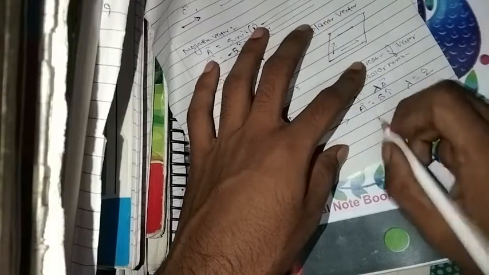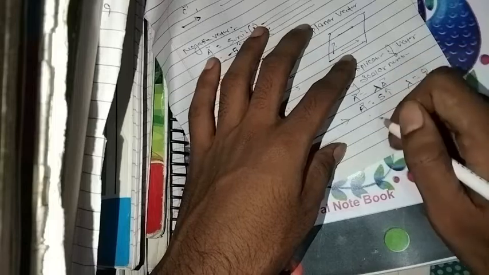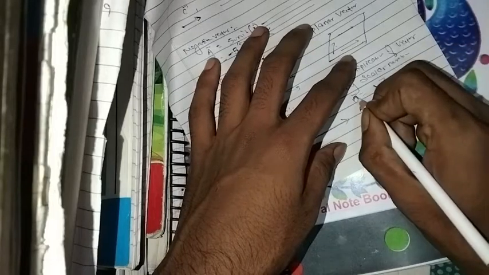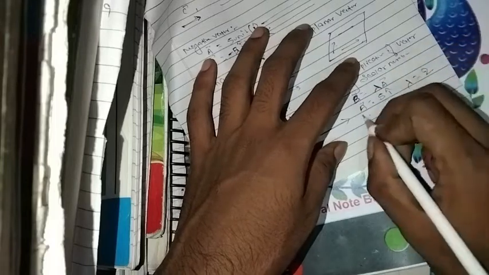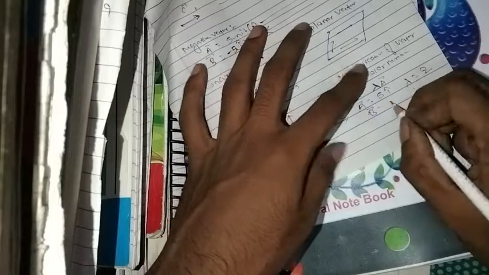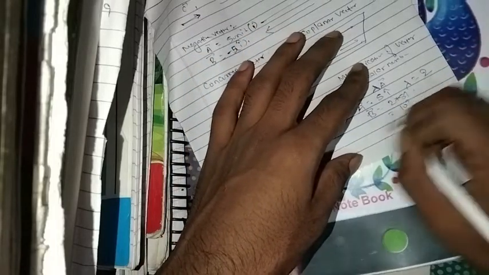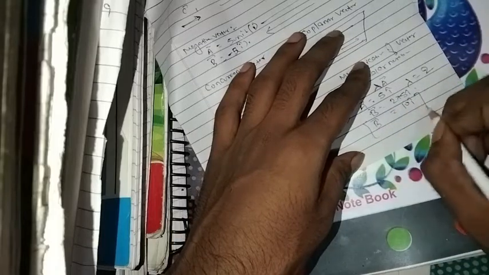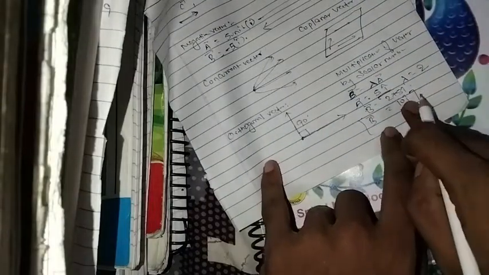If you multiply, then vector B will be lambda times A, which is 2 into 5 times I, equal to 10 I cap vector. This vector is in the same direction as I cap, but its magnitude increases by 2 times.